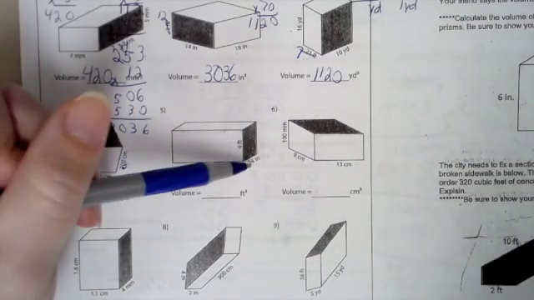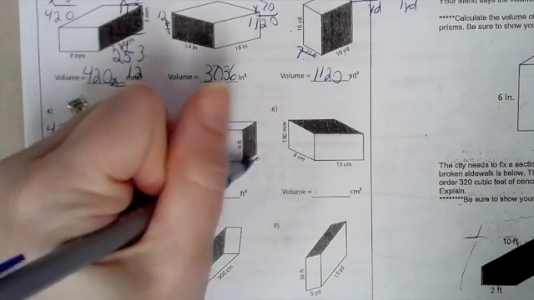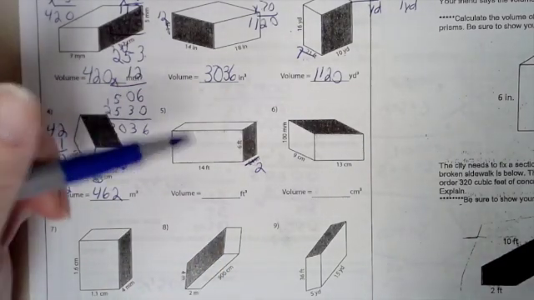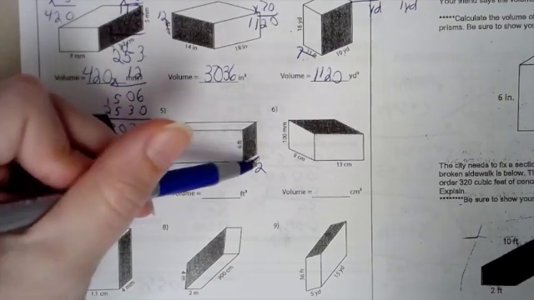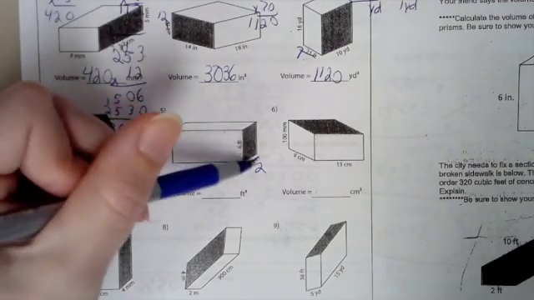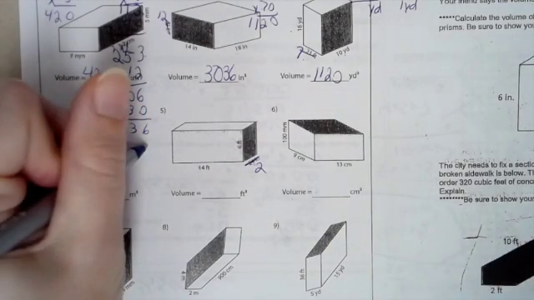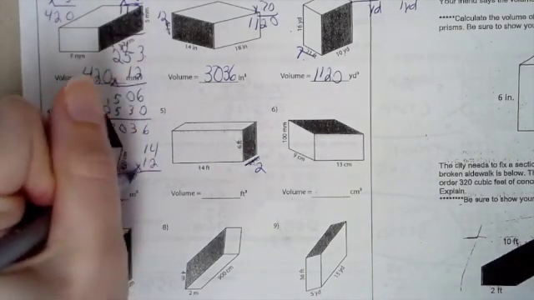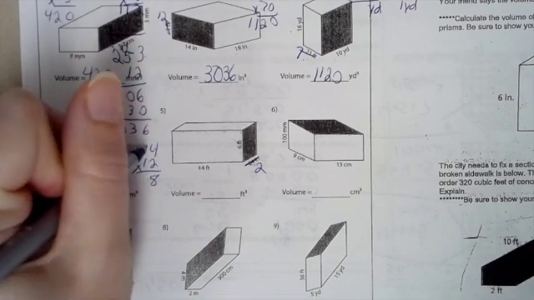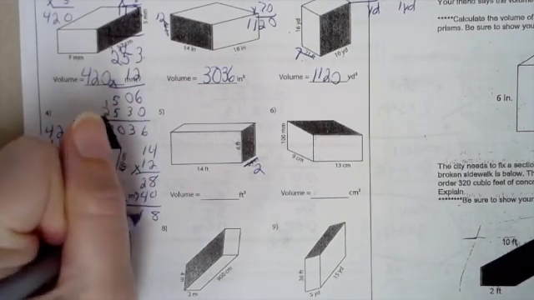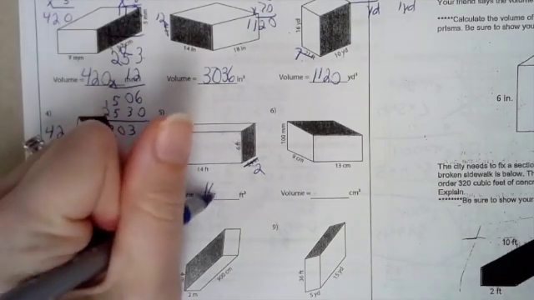All right, we have feet, feet, and inches, and they want us to put it in feet. So 24 inches is 2 feet, because there are 12 inches in a foot. So we're going to multiply 14 times 2 times 6. Well, I can go ahead and do 6 times 2 in my head. That's 12. So I can do 14 times 12. 2 times 4 is 8. 2 times 1 is 2. Put a 0. That's 8, 6, and 1. That's 168 cubic feet.